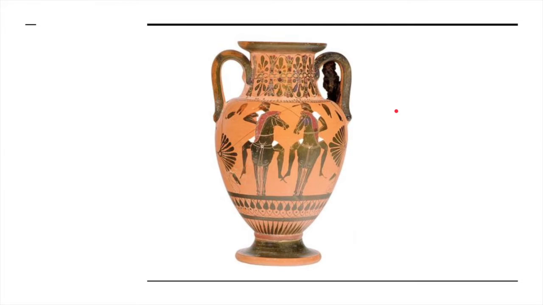This pot from Greece that we're talking about was also made by hand. But there are more specific details on the outside of this pot. Take a moment to think about what you see in this image. What does it make you think? What does it make you wonder?